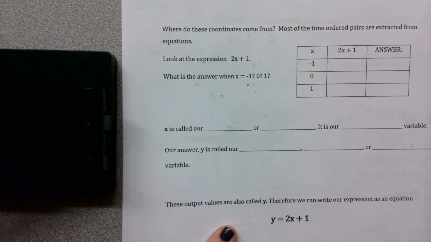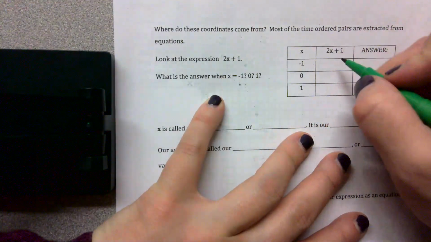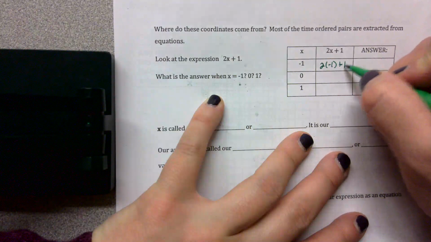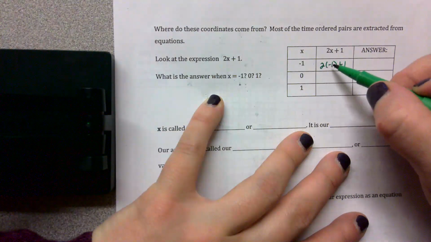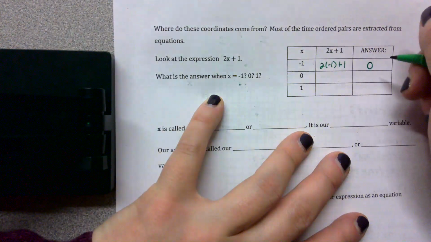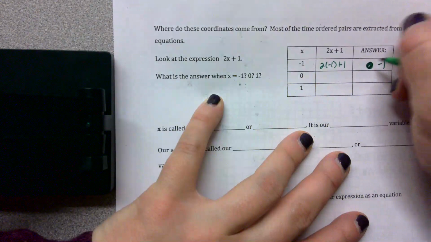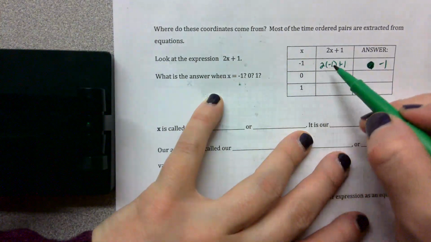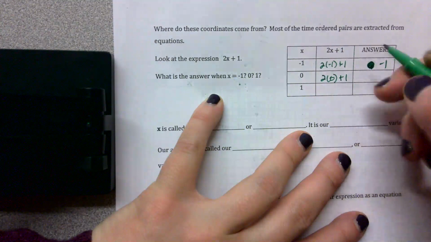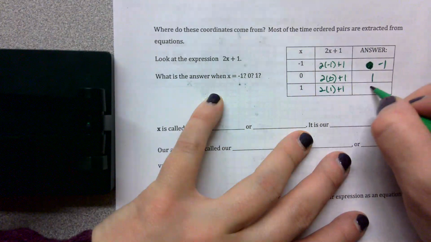Look at the expression 2x plus 1. Okay, if we substitute a -1 in for x, then what is our output or answer? If I put -1 in, I get -2 plus 1, which ends up being -1. Sorry, I was thinking. Okay, if I substitute in a 0, 2 times 0 is 0 plus 1 is 1. 2 times 1 plus 1 is 3.